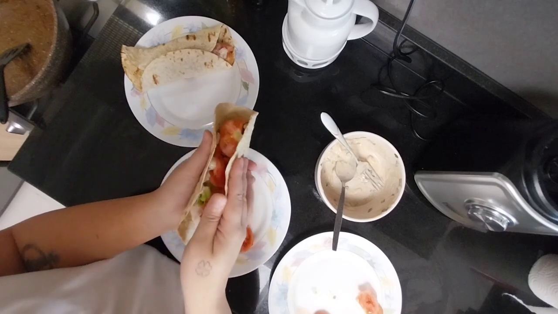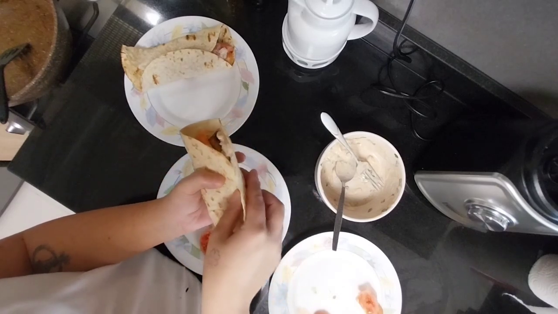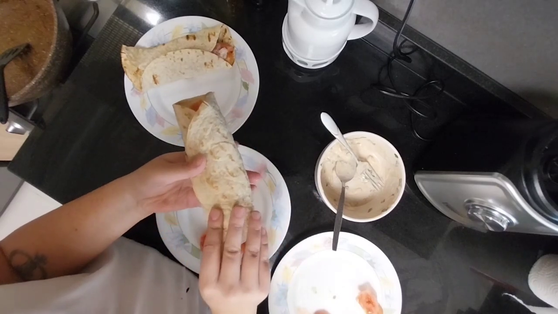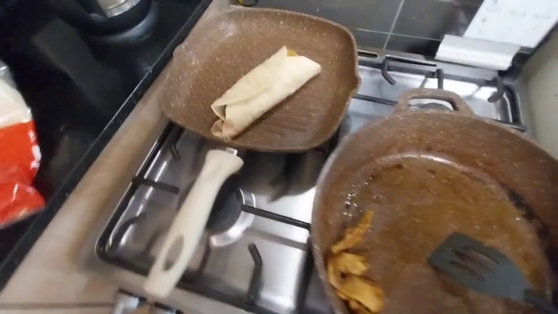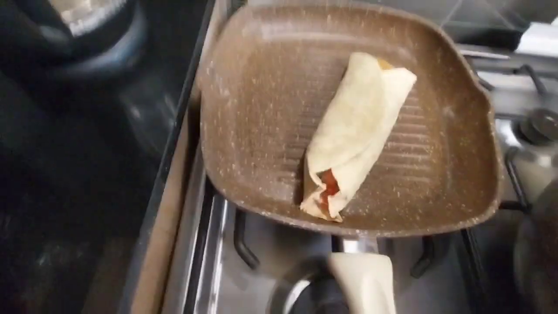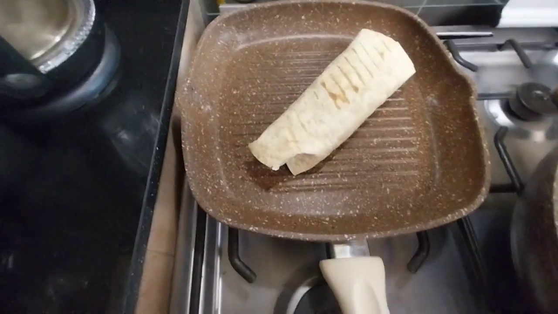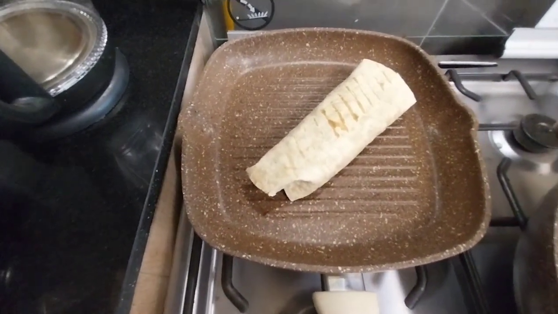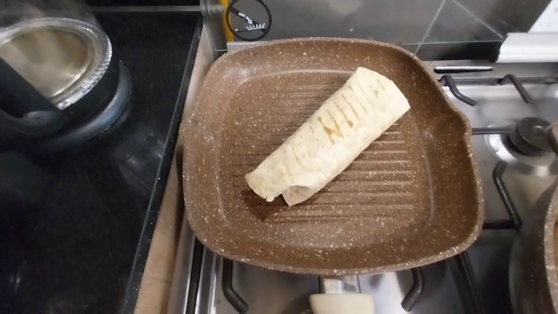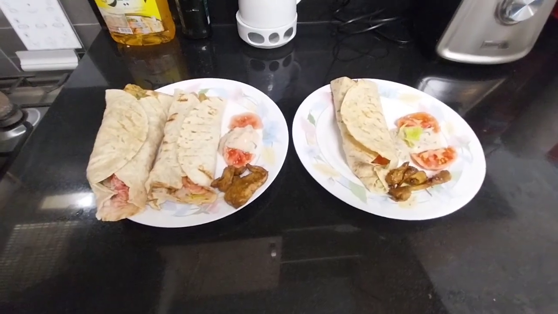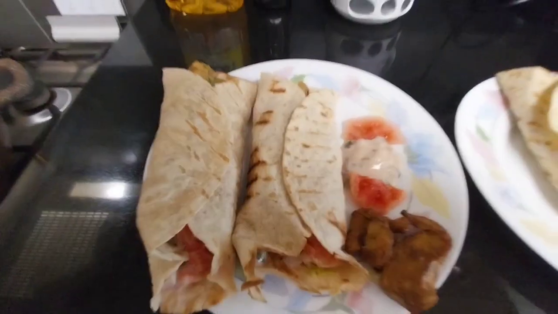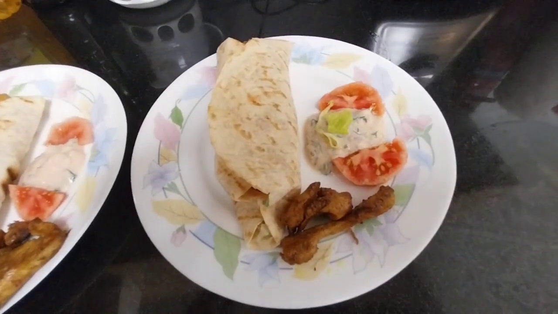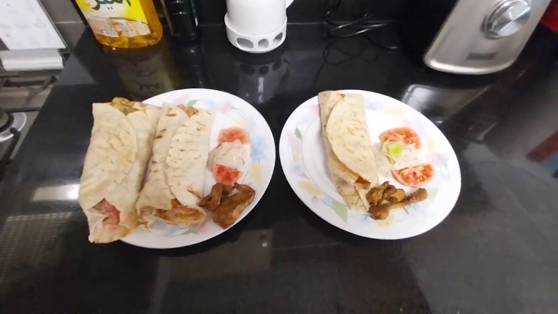Okay, 2 for my brother and 1 for me would be enough. Let me show you the green parts so that it will become a proper wrap. Okay, so the food is ready. 2 for him, 1 for me. Bon appetit. Hope you enjoy it.